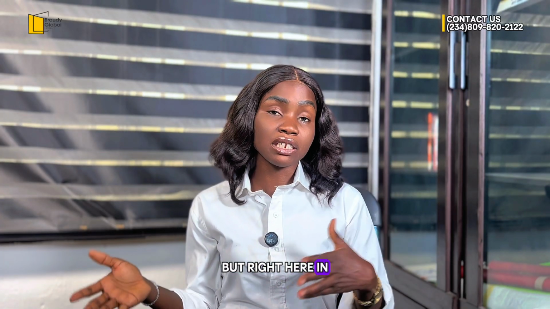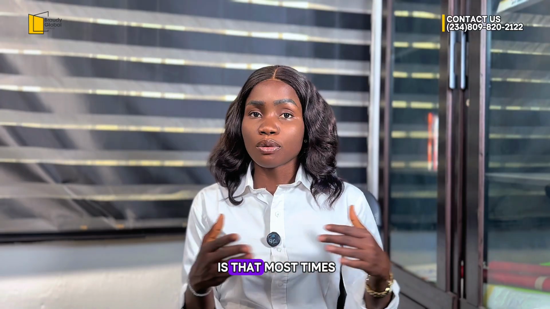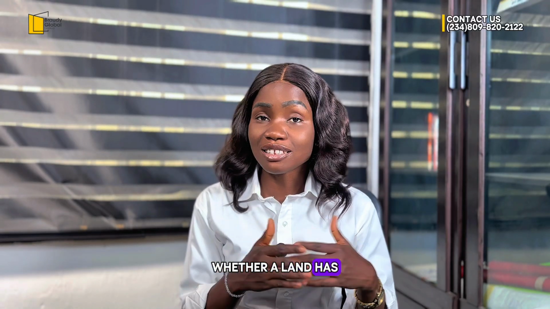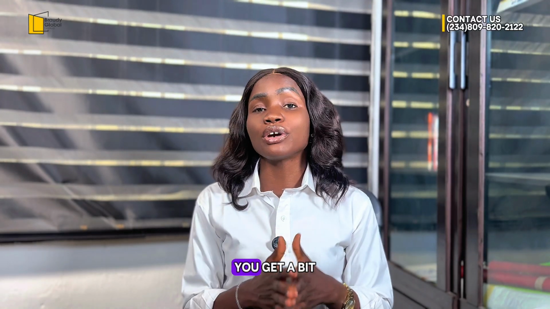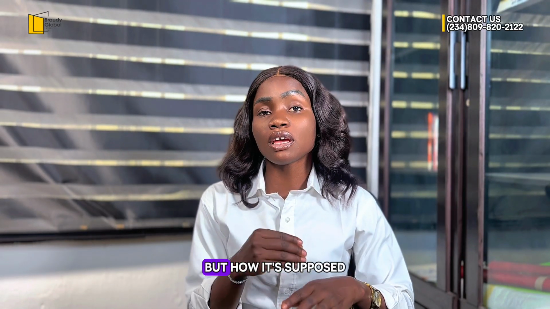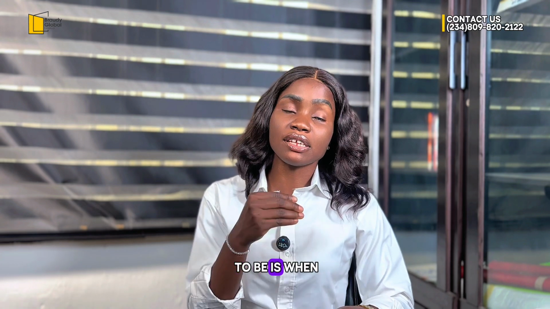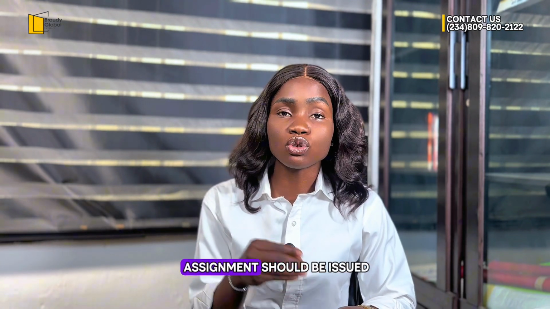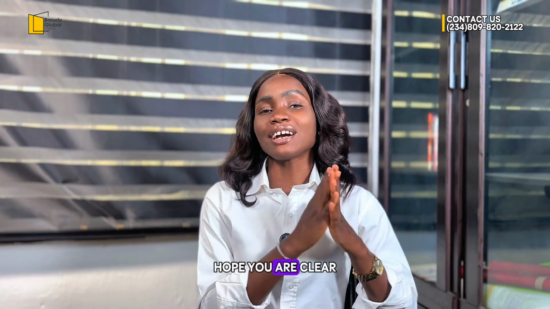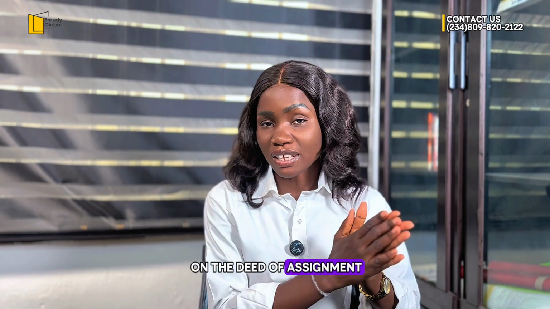But right here in Enugu, what is obtainable is that most times, whether a land has a C of O or not, you get a deed of assignment, which still stands right here in the city of Enugu. But how it's supposed to be is that when a land has a C of O, then a deed of assignment should be issued. Hope you are clear on the deed of assignment.